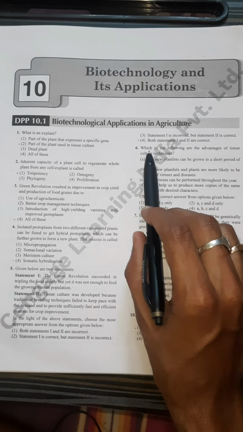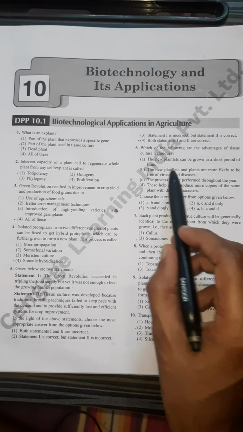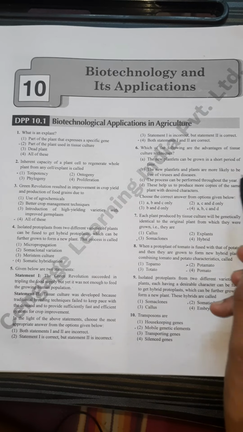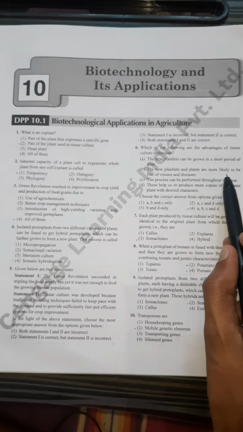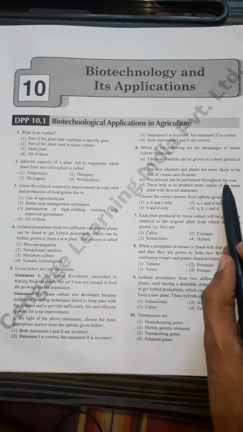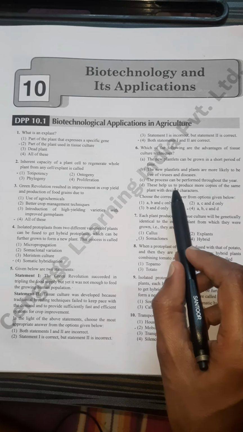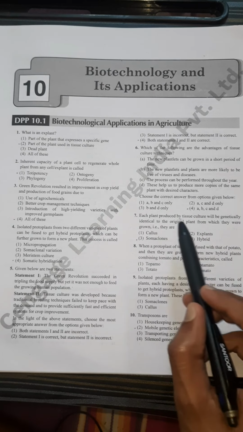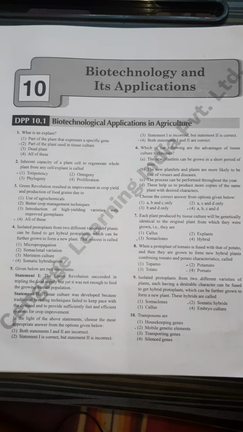Next question: which of the following are the advantages of tissue culture techniques? New plantlets can be grown in a short period of time. New plantlets and plants are more likely to be free of virus and disease. Yes, correct. The process can be performed throughout the year. Yes, definitely, there is no season for tissue culture. These help us to produce more copies of the same plant with the desired character. Yes, definitely. So the fourth option, A, B, C, D, all options are correct.